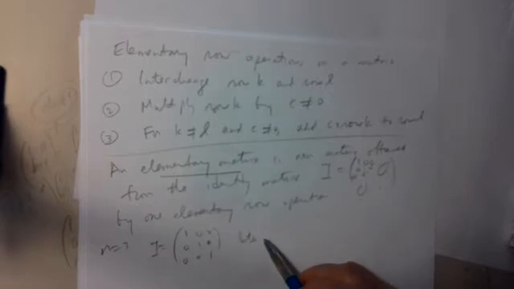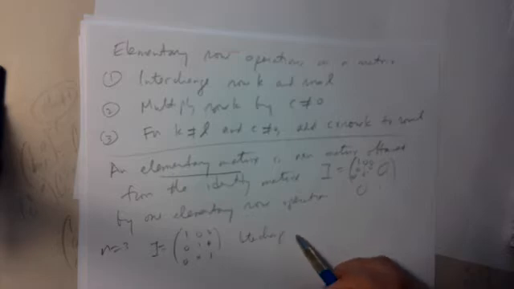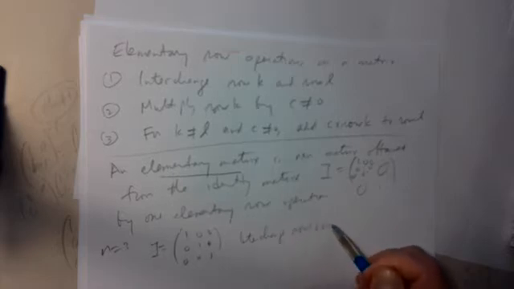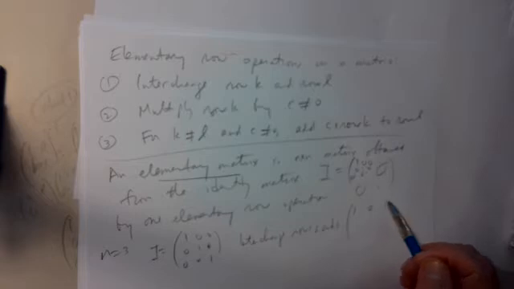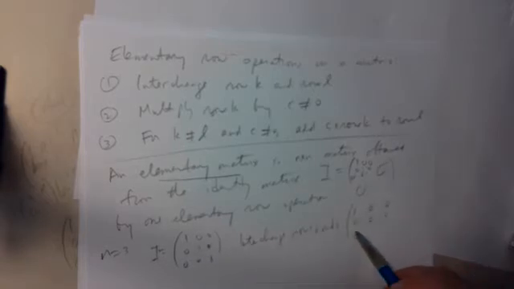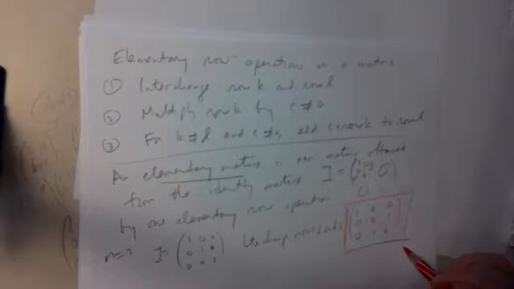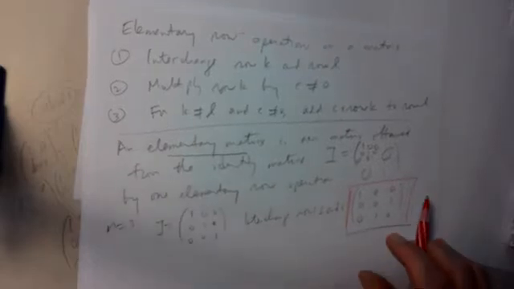Suppose we interchange rows 2 and 3. So the first row is the same, but we interchange the second and third rows. We get 0, 0, 1, 0, 1, 0. So this is an example of an elementary matrix.